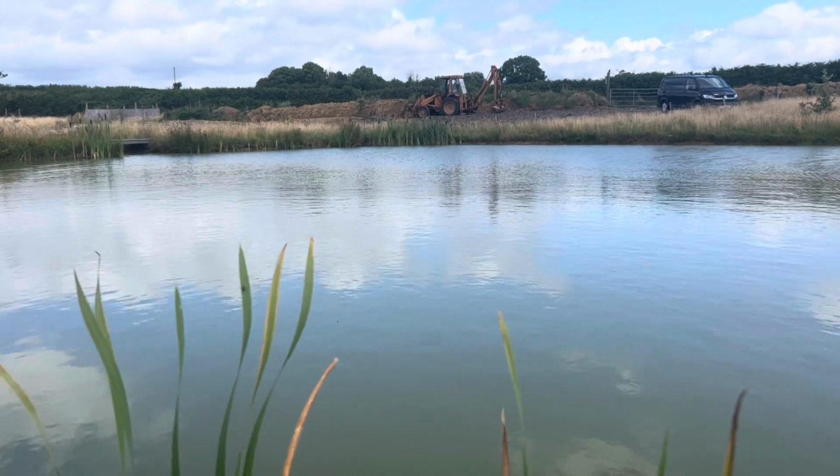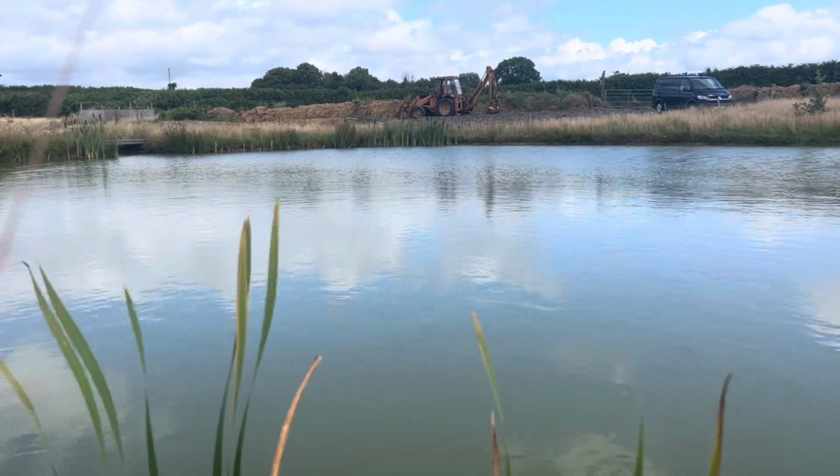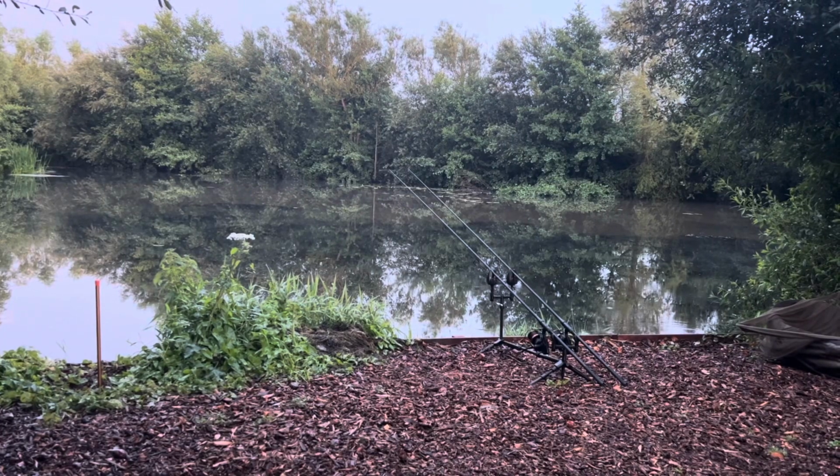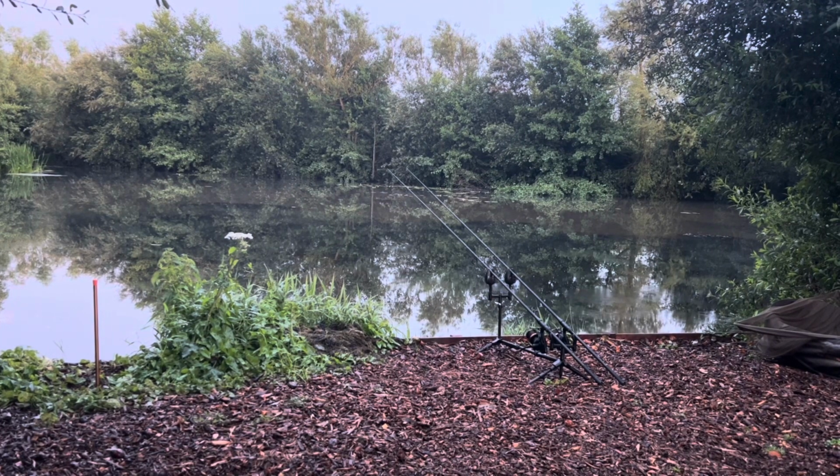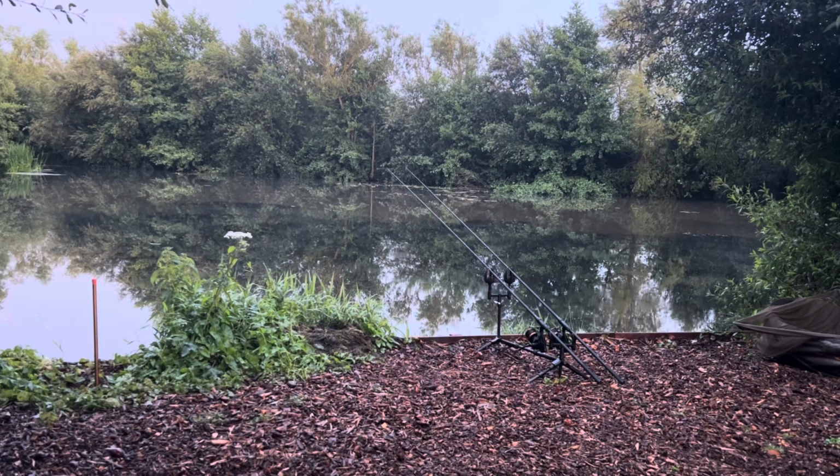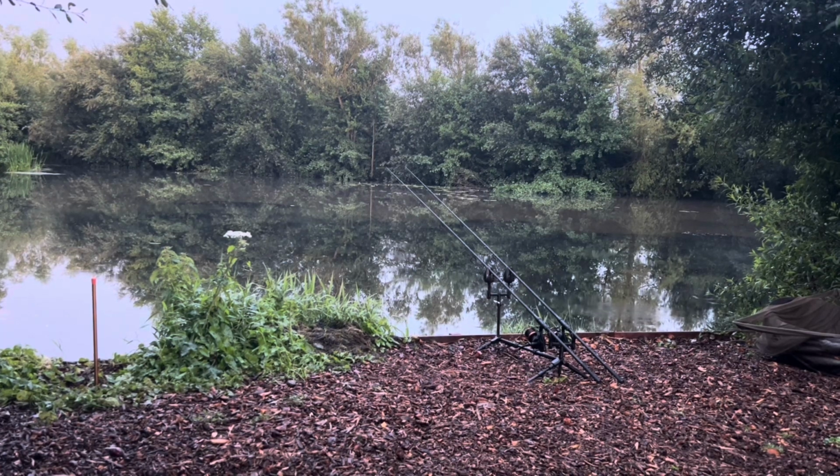So what's the result if you have too many trees around a fishery? The first problem that you'll encounter is a lack of airflow. This will decrease your surface tension area and your wave motion. This in turn limits the amount of oxygen that's able to diffuse into your water. This gives you a negative effect on your water quality and fish growth.